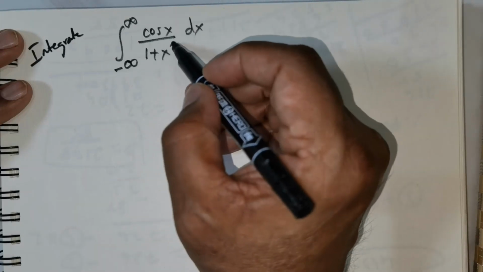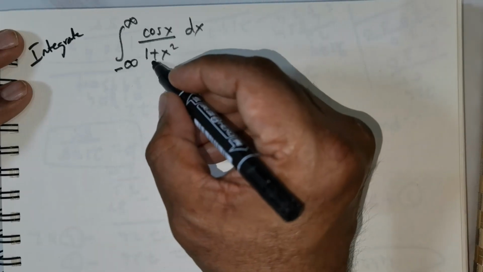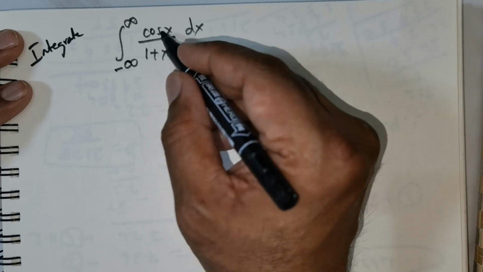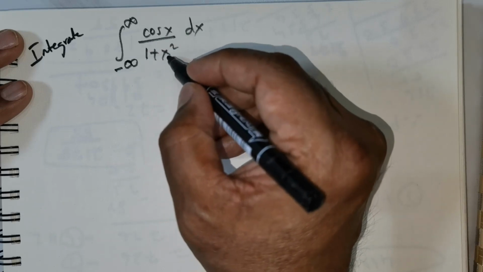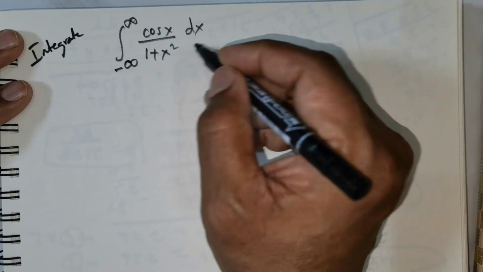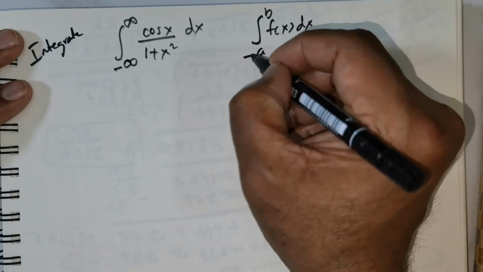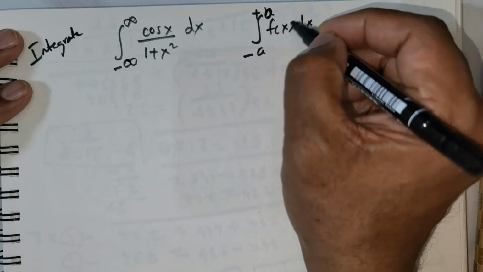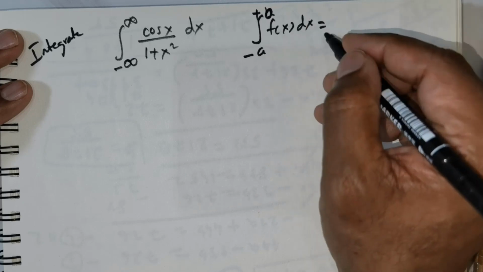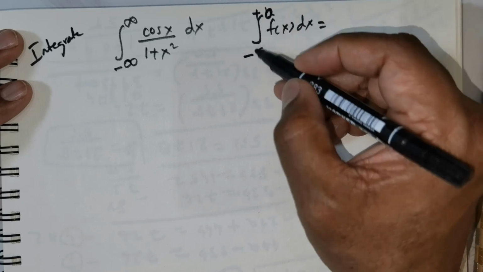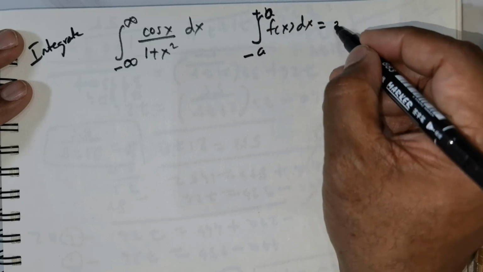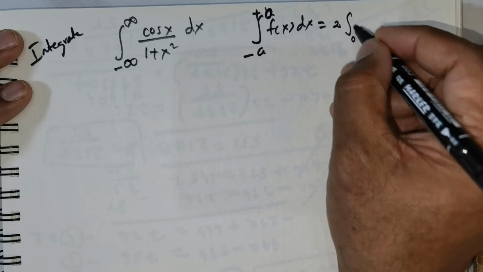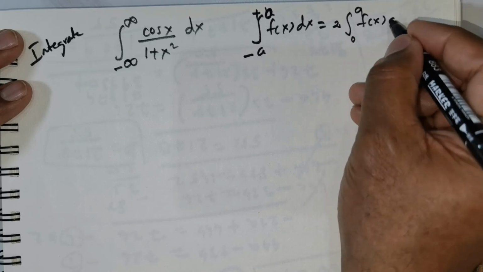Now clearly we know cos x is an even function, and that is multiplied with 1 over 1 plus x squared, which is also an even function. Because of this fact, if the integral is from negative a to positive a, then according to the law of integrals, the integral from negative a to positive a of f of x dx can be written as 2 times the integral from 0 to a of f of x dx.